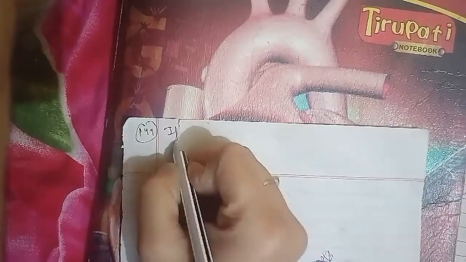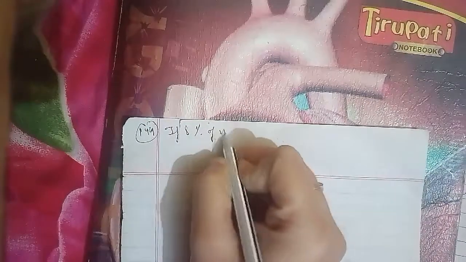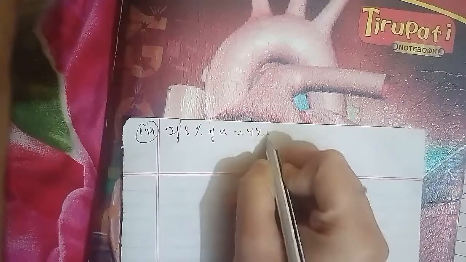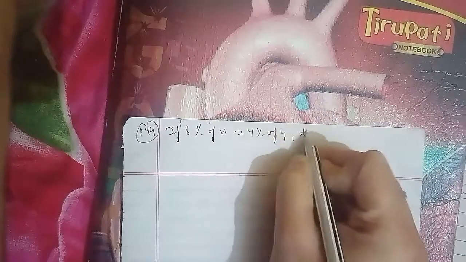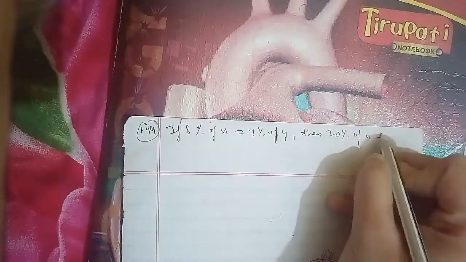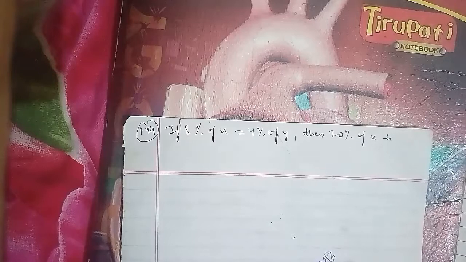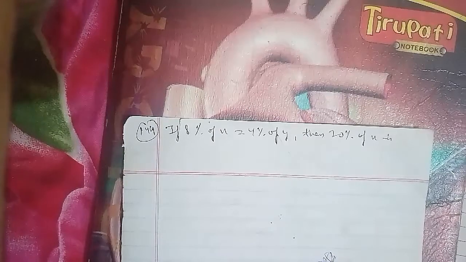So the 144th question says: if 8% of x equals 4% of y, then 20% of x is, and the options we have are 10% of y, 16% of y, 80% of y, none of these. And for the same we have to go ahead here. So we'll go ahead for the solution here.